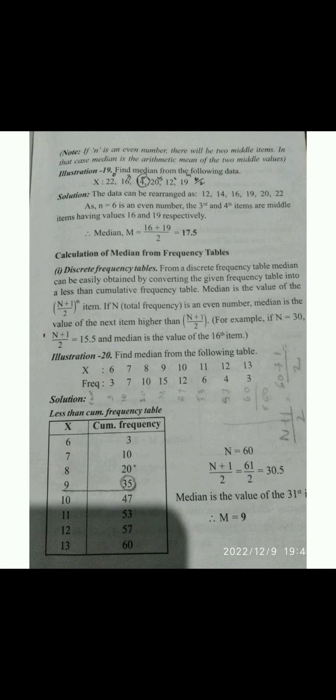So we use the formula. 60 is an even number, that's why we use the formula (n plus 1) by 2. (60 plus 1) by 2 is equal to 61 by 2. We get the answer 30.5. So the median is the value of the 31st item. Considering 30.5 as the 31st item, the 31st item belongs to the x value of 9, that is 35. Clear? So the median is 9.